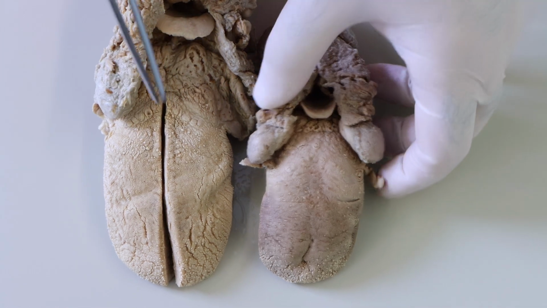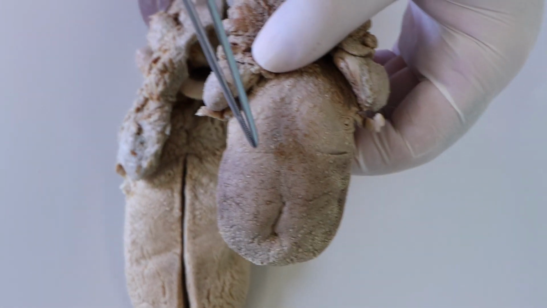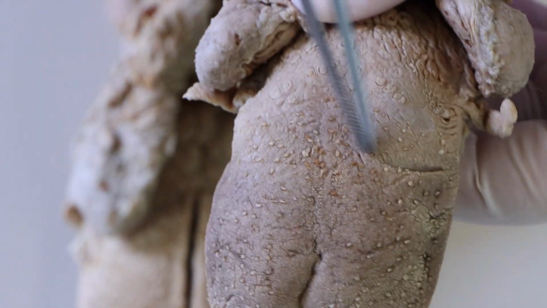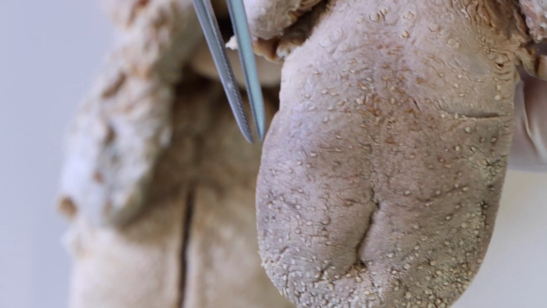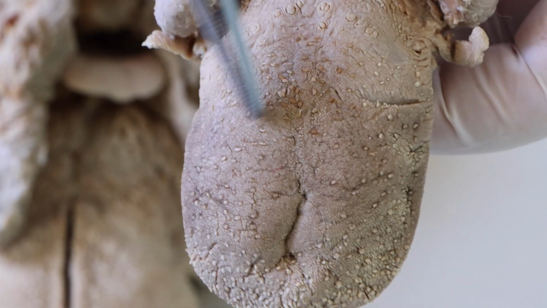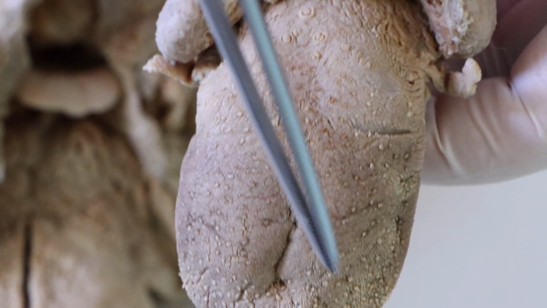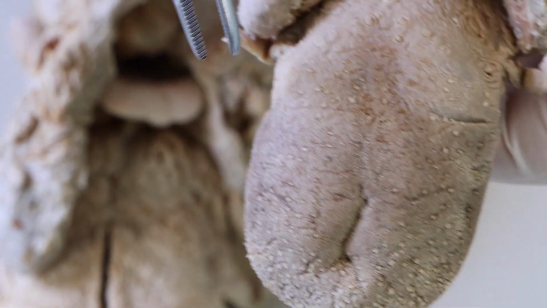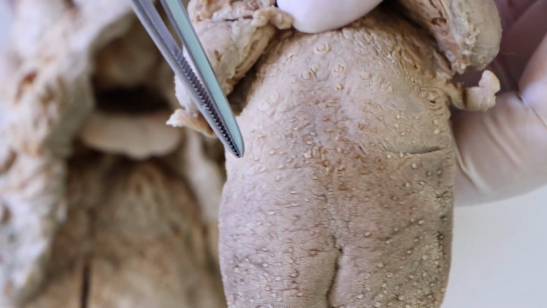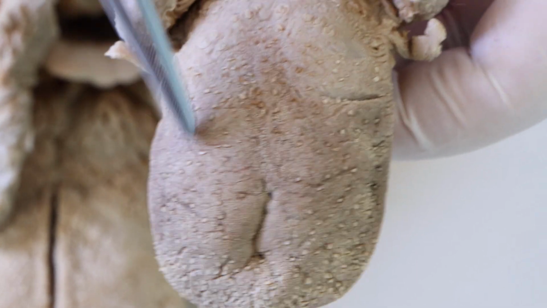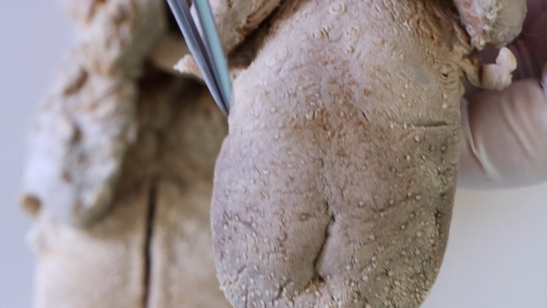I don't know if it will be caught here, but this small papilla is seen everywhere on the body of the tongue. It is the filiform, or sometimes they call it conical. Filiform is the better terminology; conical is usually used for animals. Filiform papillae are seen all around the dorsum of the body of the tongue.